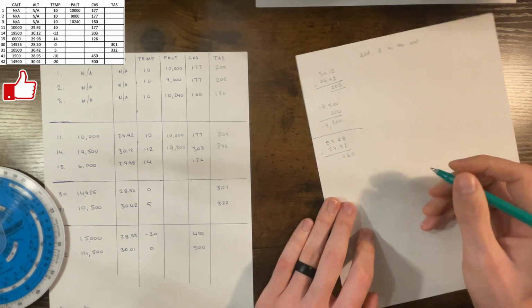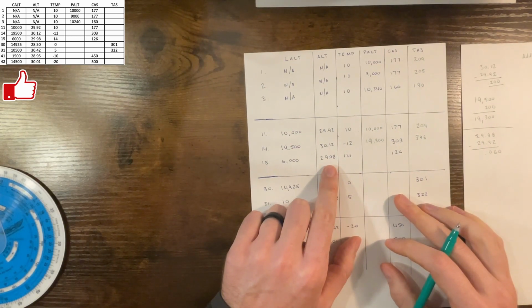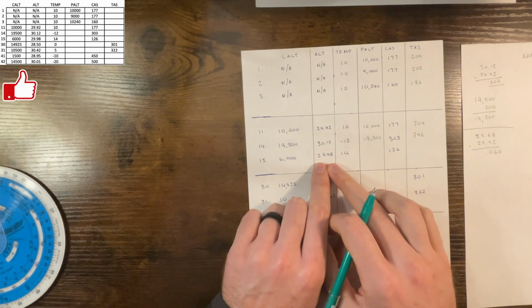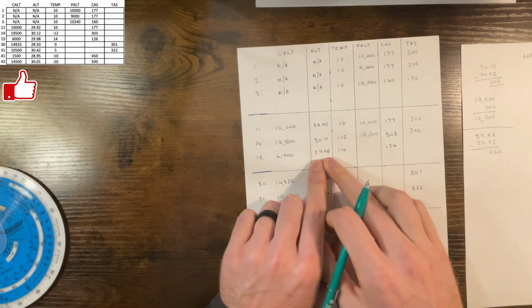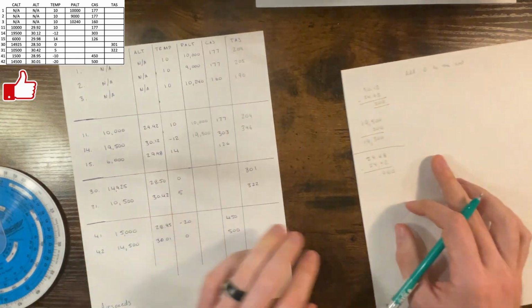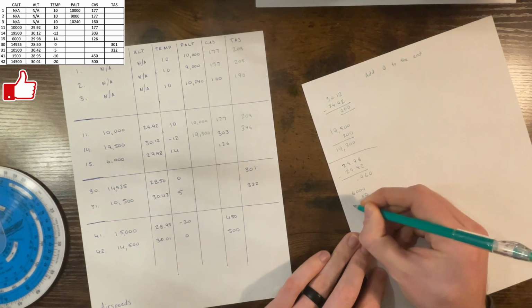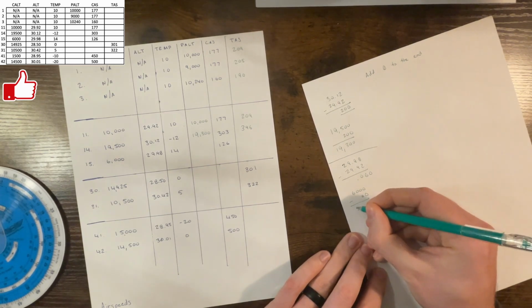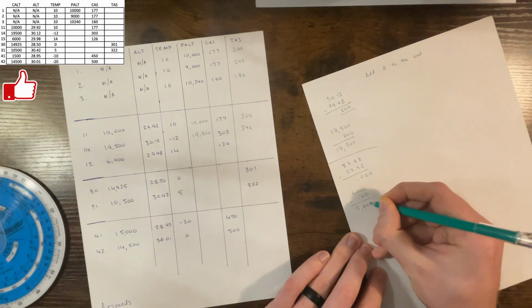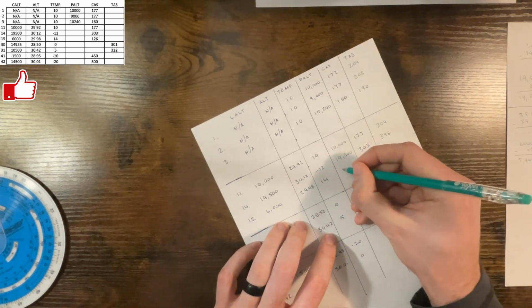So it's going to be 60. In this case, because it's again above a standard day, we're going to subtract that 60 from 6,000. So 6,000 minus 60 is going to be 5,940. So our pressure altitude is going to be 5,940.